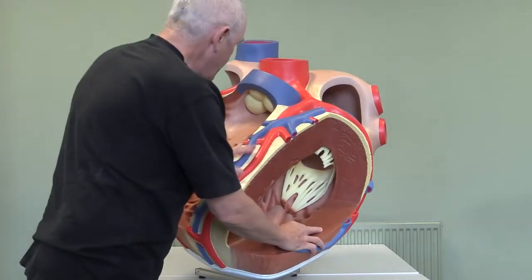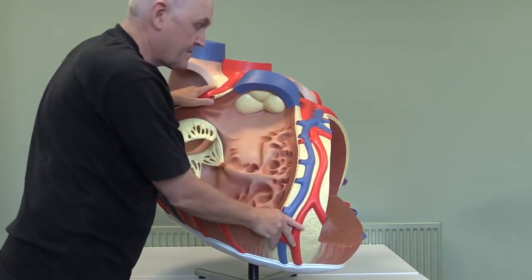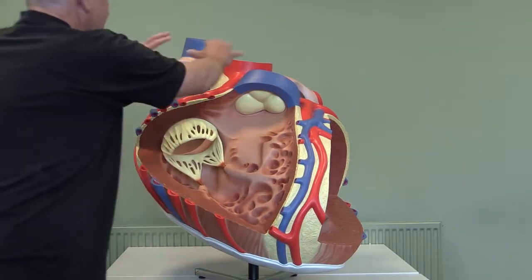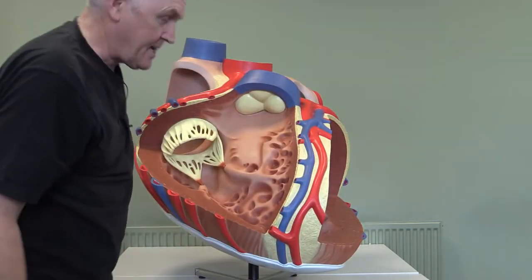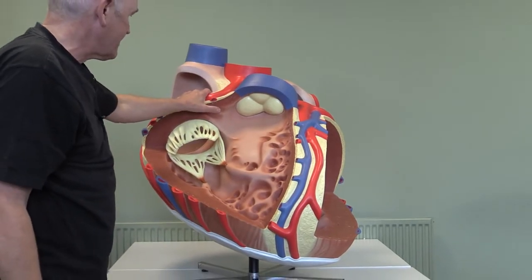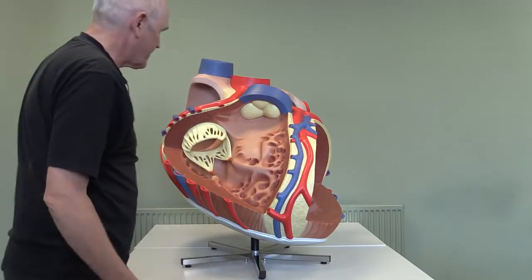It's all lined with very smooth tissue, the endocardium, to make sure it's all smooth. Round about the outside in life there would be the pericardial sac containing the whole heart. So there's all this active muscular contraction going on.